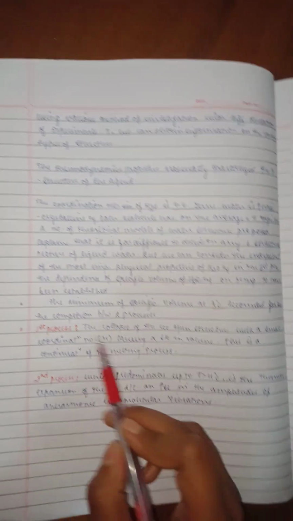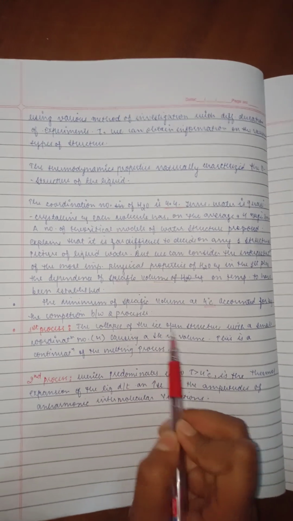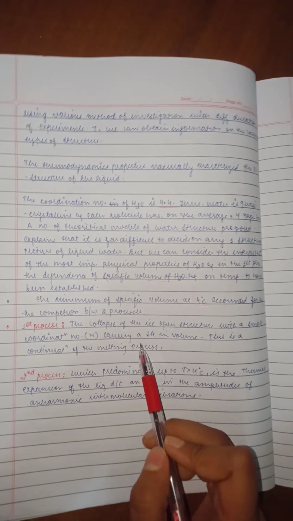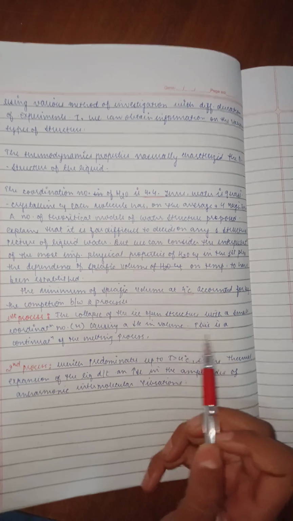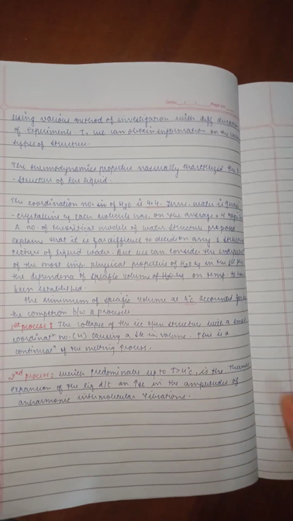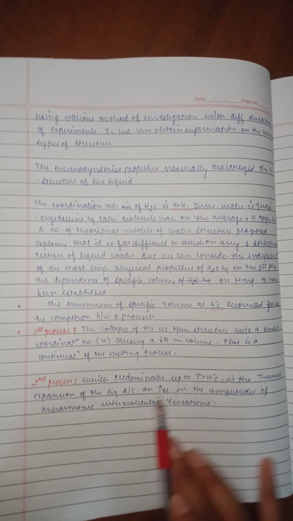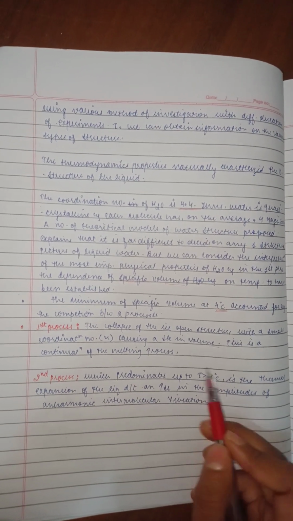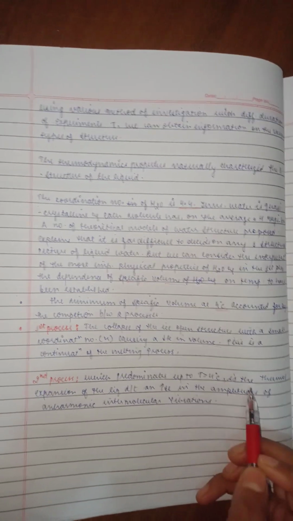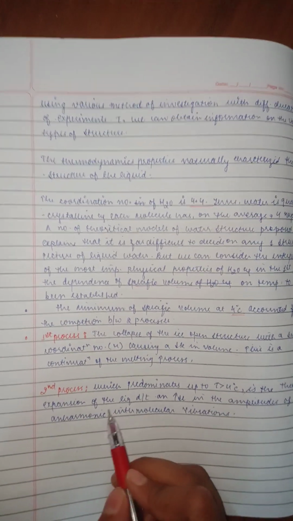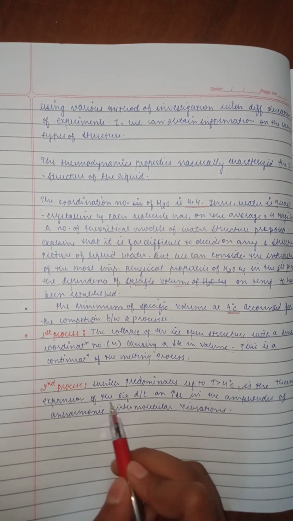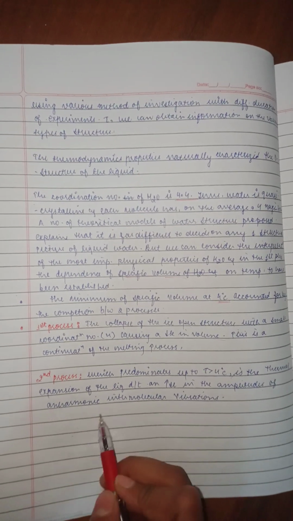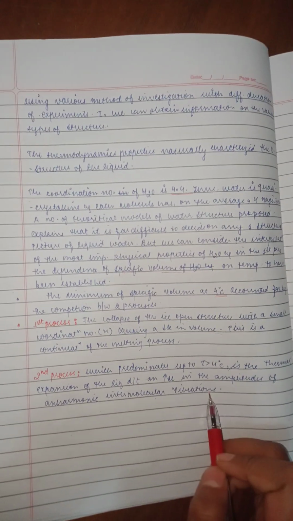The first process is the collapse of the open ice structure with a small coordination number, that is 4, causing a decrease in the volume. This is a continuation of the melting process. The second process predominates at temperatures above 4 degrees Celsius. It is the thermal expansion of the liquid, due to an increase in the amplitude of anharmonic intermolecular vibration.